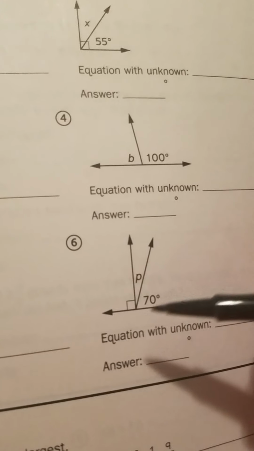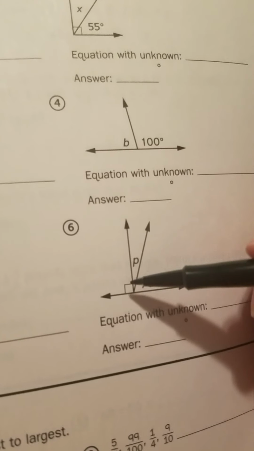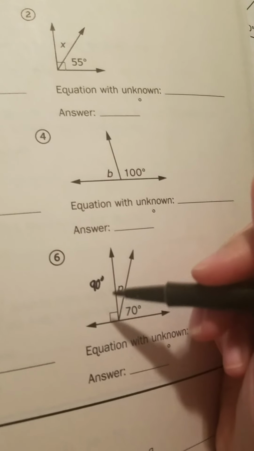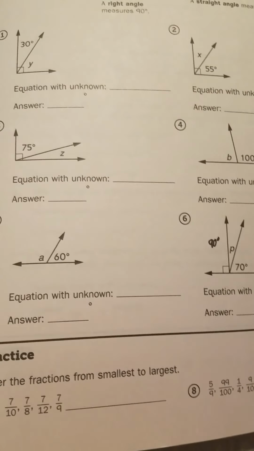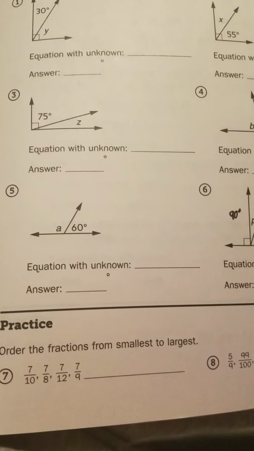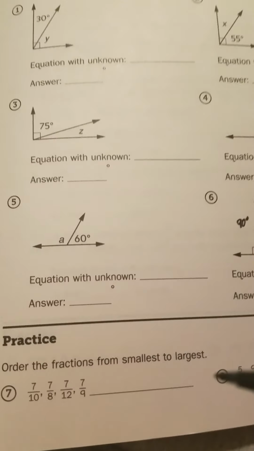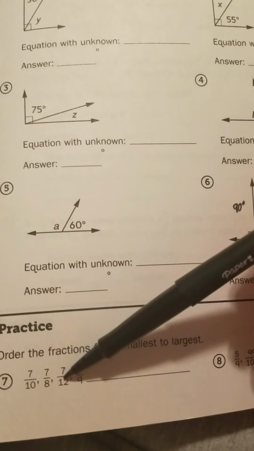Okay? Look at number 6 quickly with me. You have a right angle here. If you have a right angle here, how many degrees is a right angle? That's 90 degrees. They don't say 90 over here, but they gave you the box, and that tells you it's going to be 90 degrees. That's going to help you figure out that problem. Then you also need to do 7 and 8. You're ordering the fractions from smallest to largest. Okay? Remember, the larger the denominator is, the smaller the fraction is.